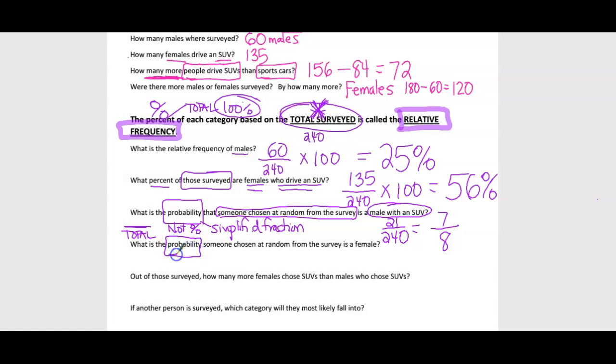What is the probability someone chosen at random from the survey, that's 240 again on the bottom, is a female? So look at the top of your paper. Find how many females were in the survey. All right, did you get 180? And you're going to simplify this as a fraction. 180 over 240. That is 3/4.